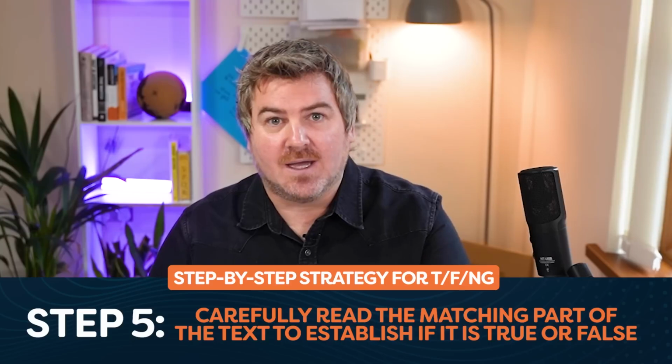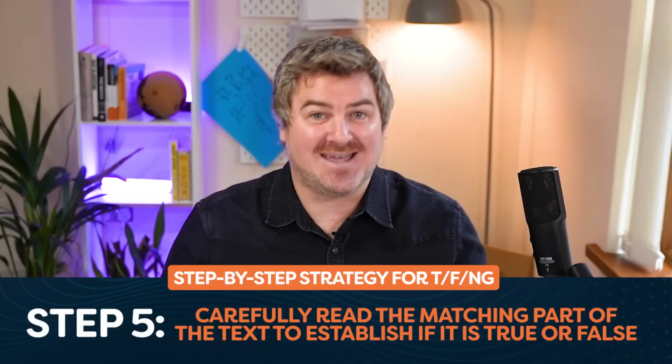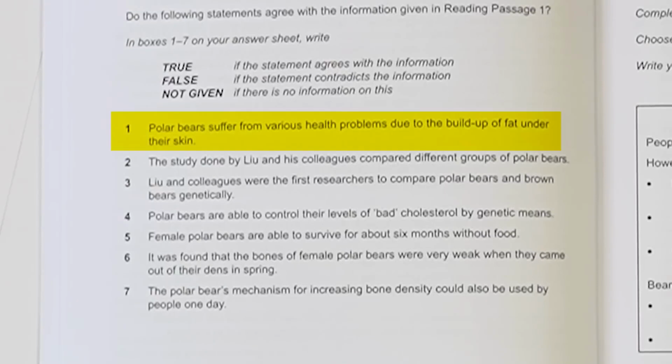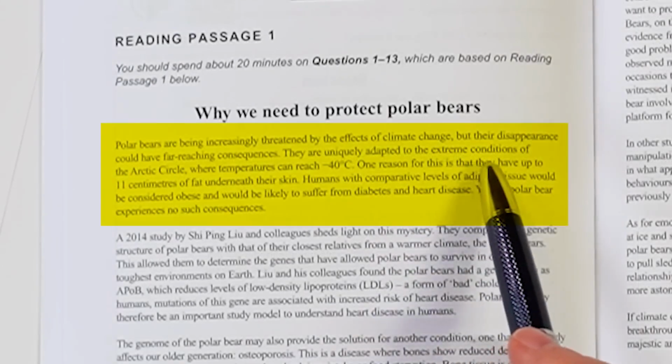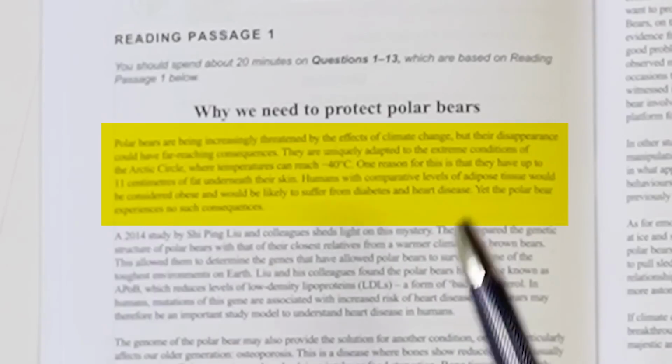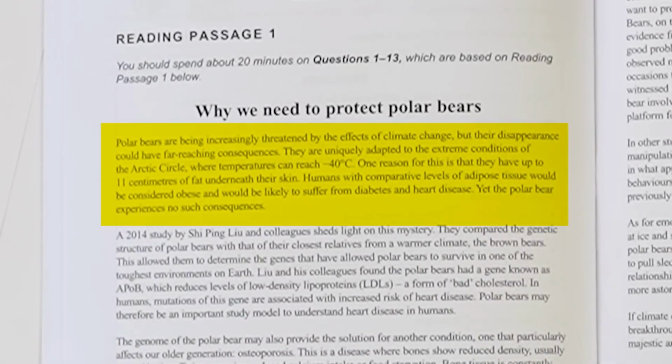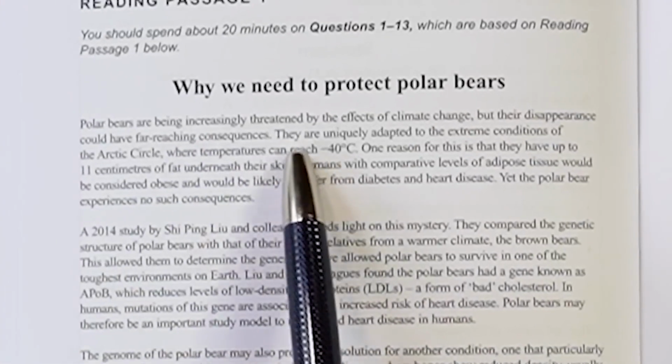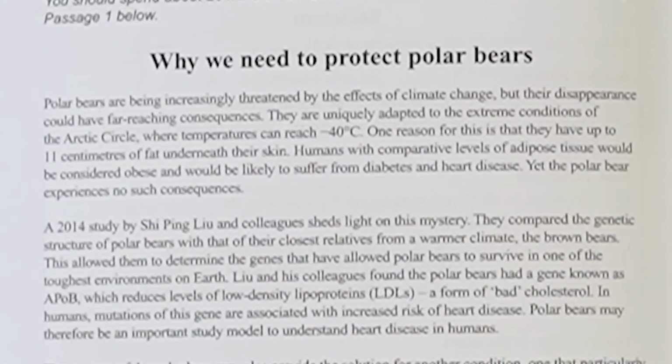We need to go back and read this again. What does this sentence actually mean? Polar bears suffer from various health problems due to the buildup of fat under their skin. Next step, we need to read this part of the text carefully to decide the correct answer, true, false, or not given. So polar bears are being increasingly threatened by the effects of climate change, but their disappearance could have far-reaching consequences.